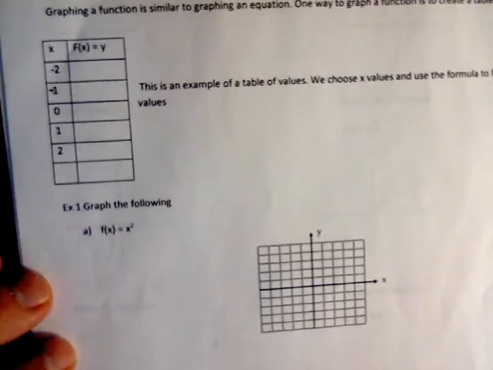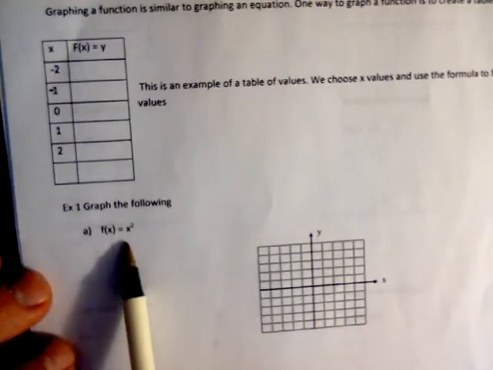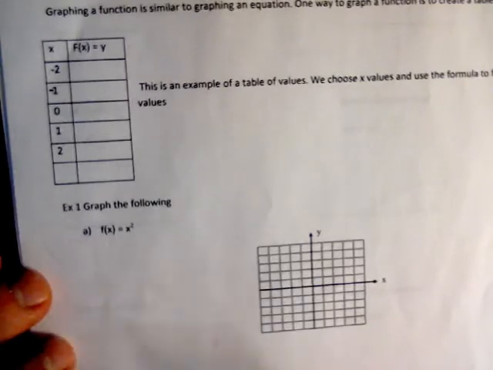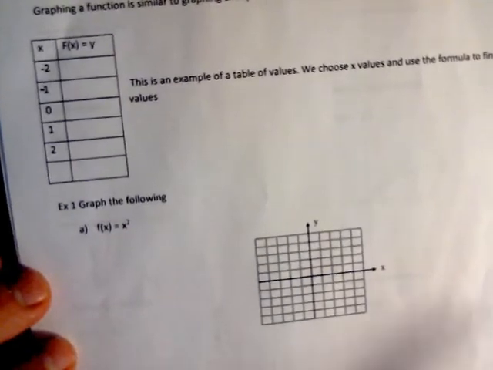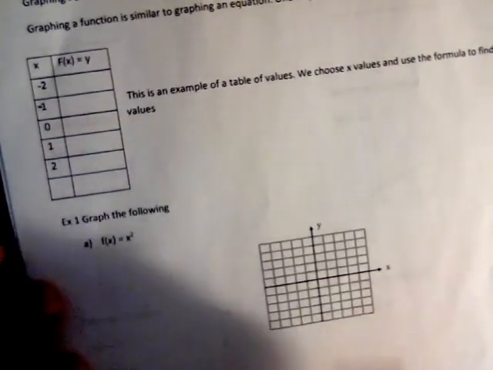Simply because there are key points we need to locate for these types of graphs. You can't just plot any 2 points because the x squared is U-shaped. The x cubed also has a unique shape. So there's certain points that you have to find. But as long as we're dealing with just the basic function itself, we can use these 5 points.